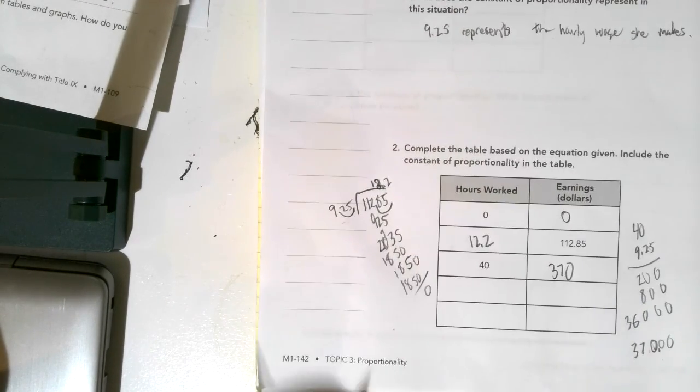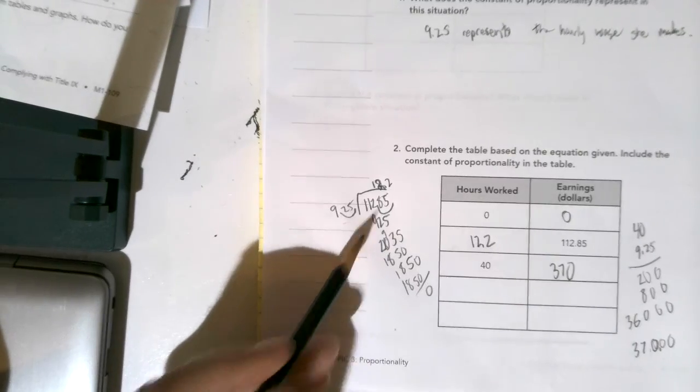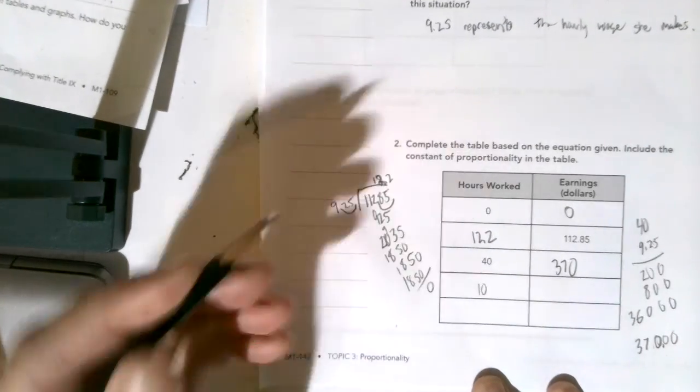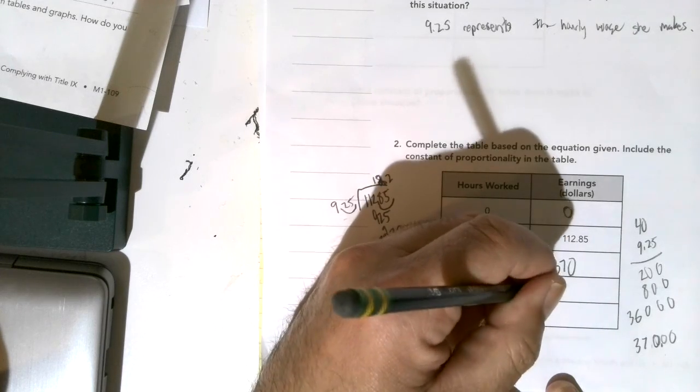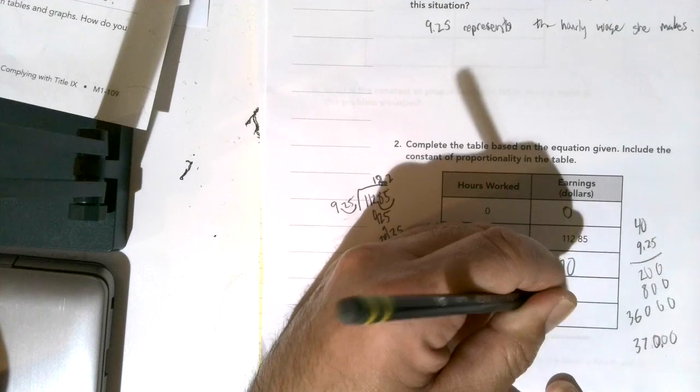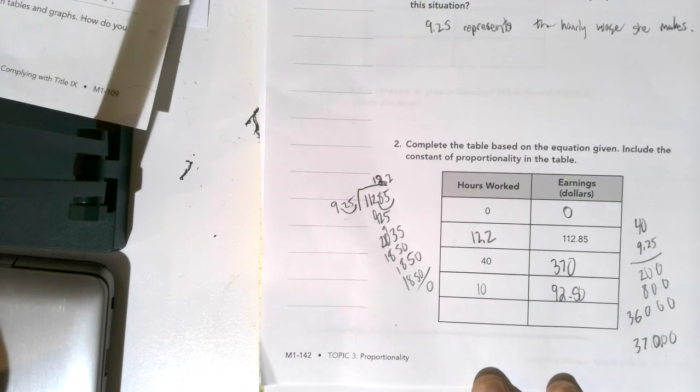So all I'm doing is multiplying my number of hours times my constant, which is just my wage, how much money I make per hour. Now, if I did 10, I could just easily multiply that by $9.25, and I'd get $92.50 if I work 10 hours.